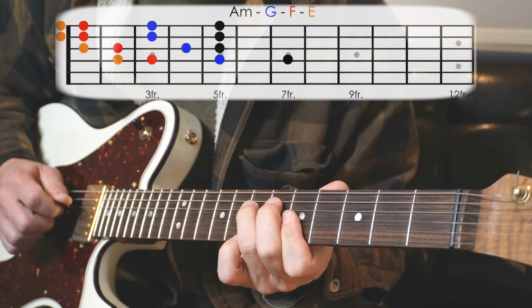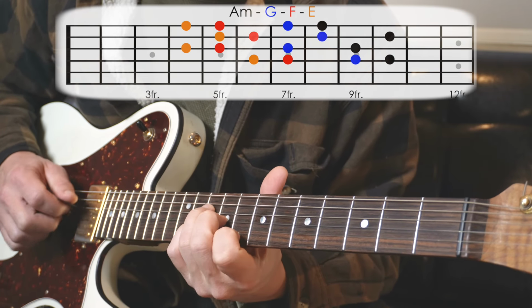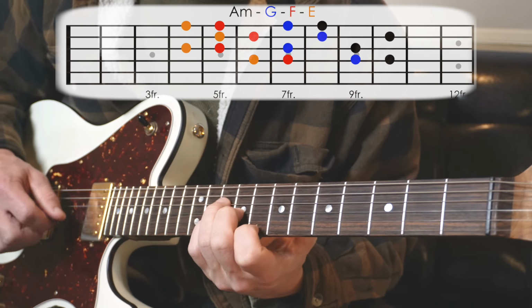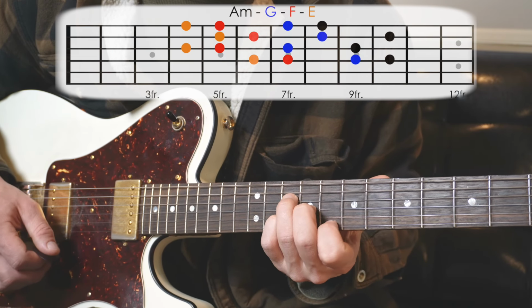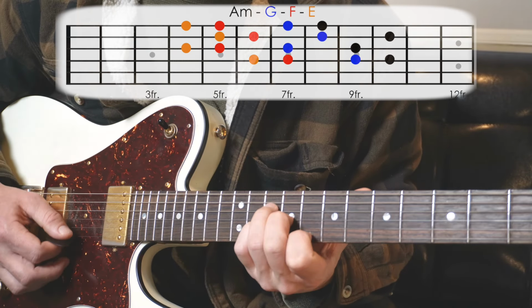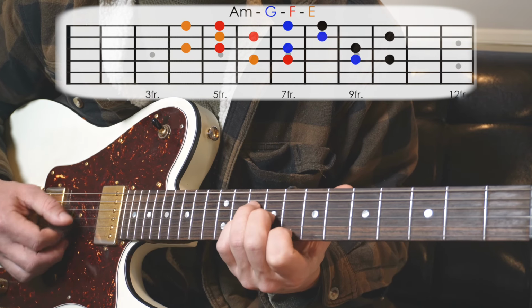Next we're going to move up to the inversion. First inversion of an A minor chord. And hopefully you can see what I'm doing here. I have the chord charts on the screen, and on the chord charts I've got different colors for each of the chords.